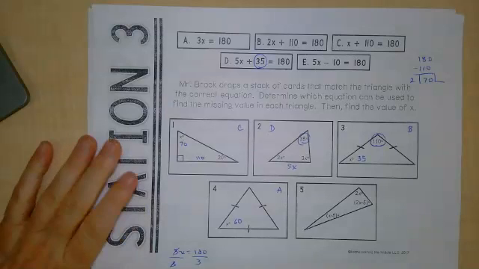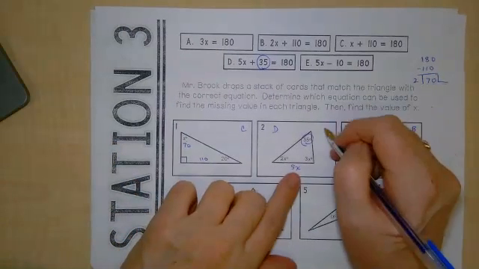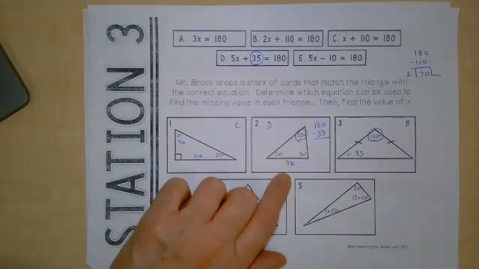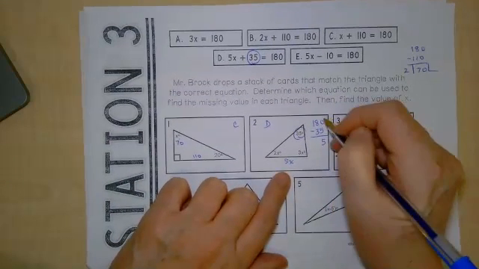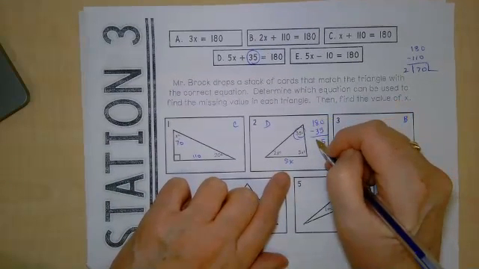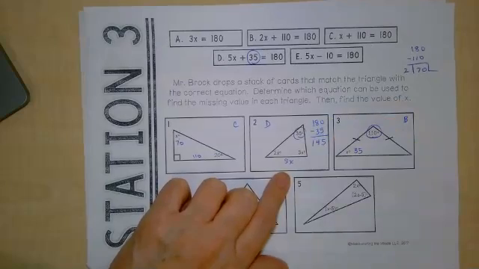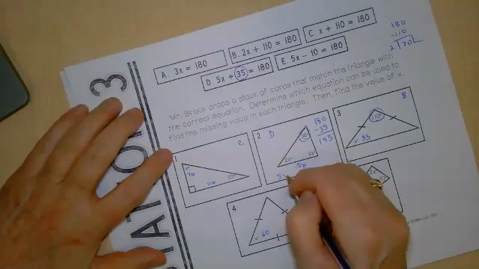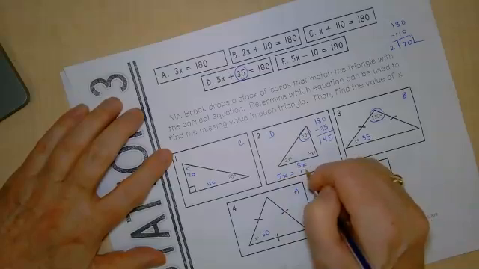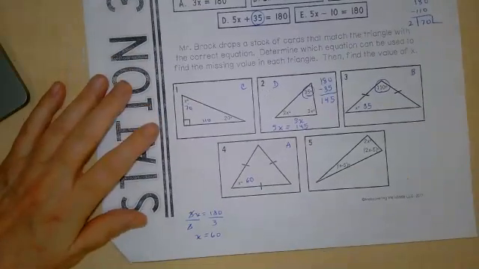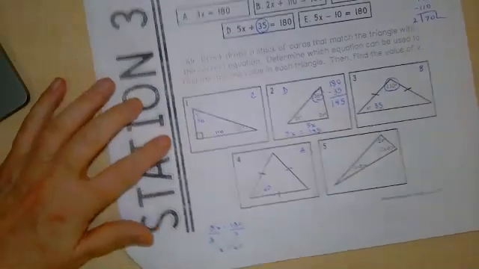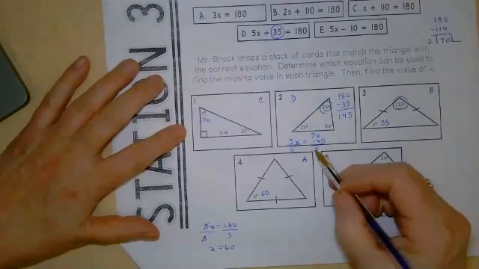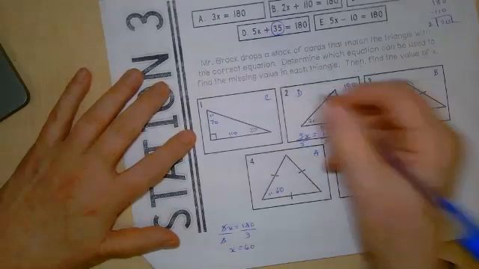So let's figure out how we would do this. We're going to take 180, subtract the 35, and I have 5x equals 145. We've got to divide both sides by 5. Let's see, it'd be 29.